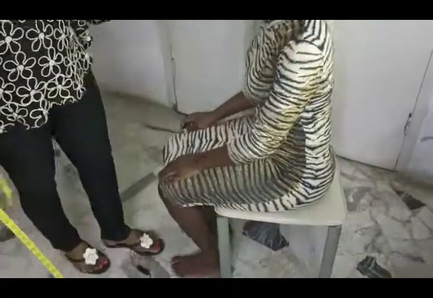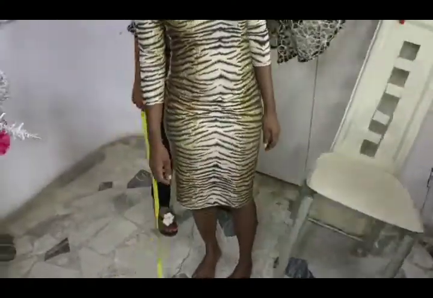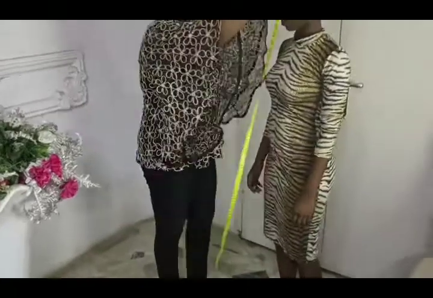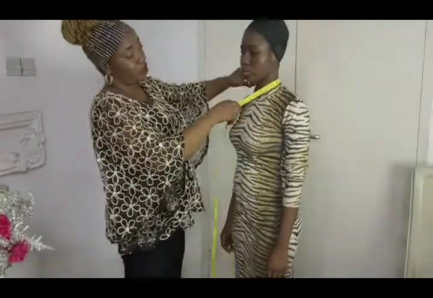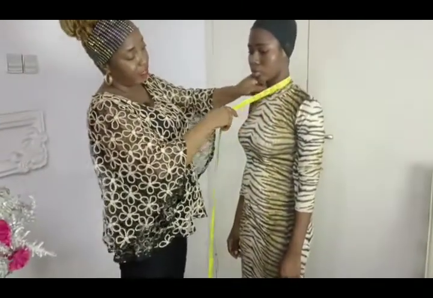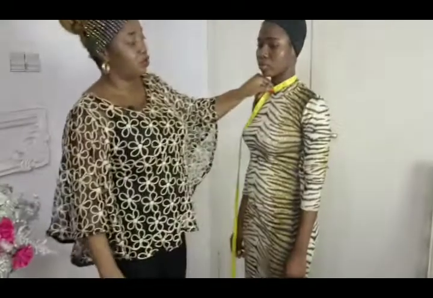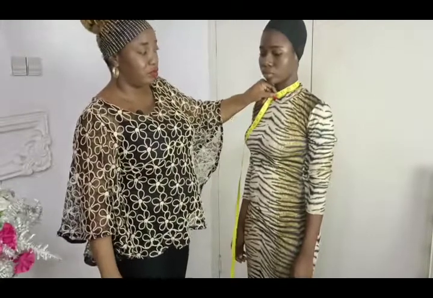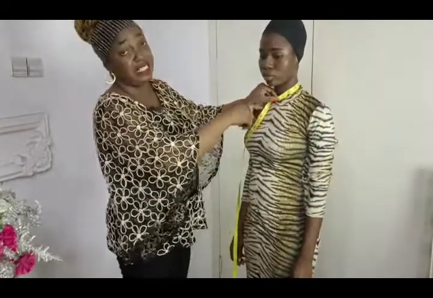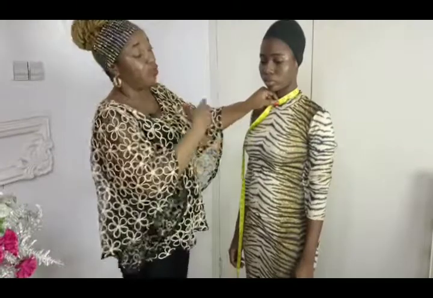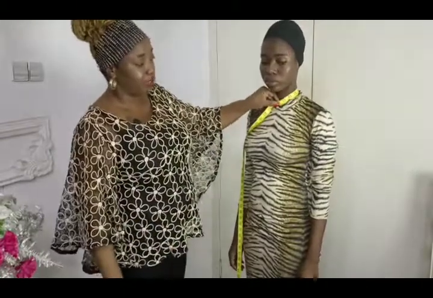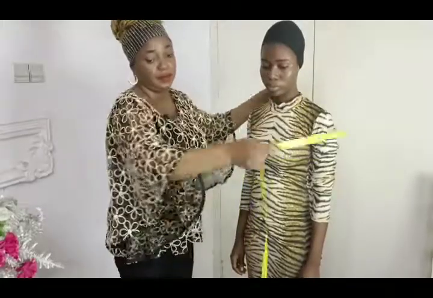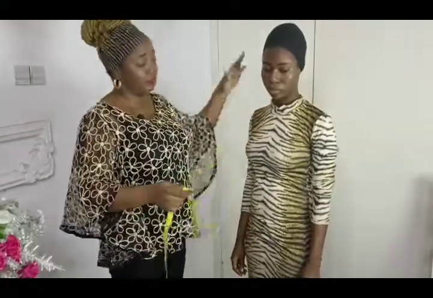Okay, then we have our neck measure. Make sure that one finger is inside the measurement tape, so to get the round neck measurement. This will form some kind of ease of wearing, so that it doesn't choke. So you get your round neck measurement. And I believe that is all for our measurement.